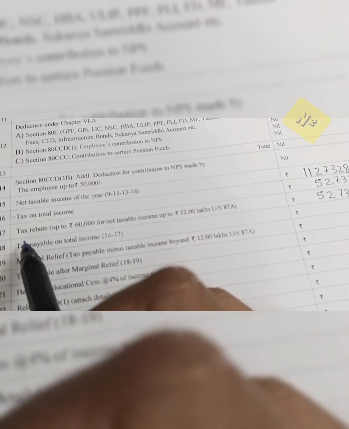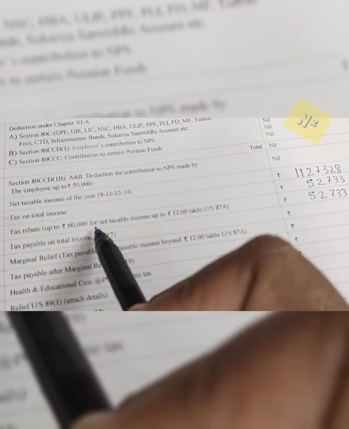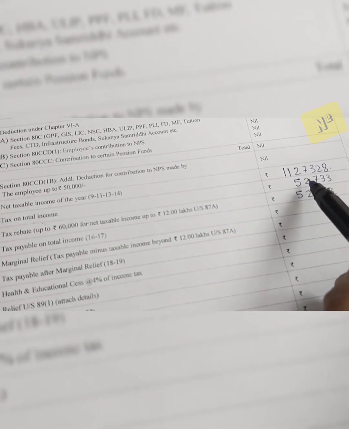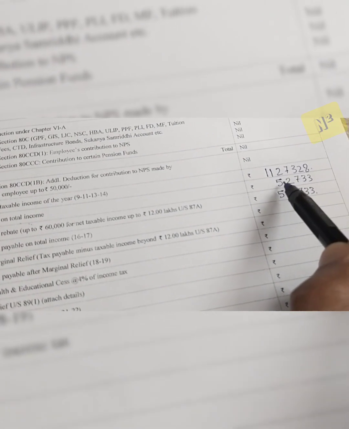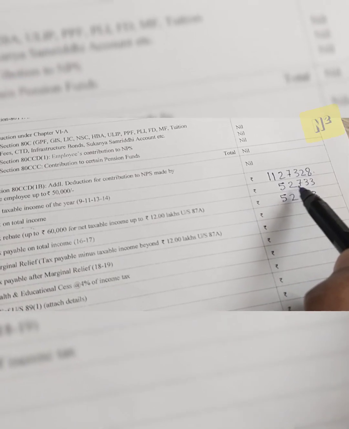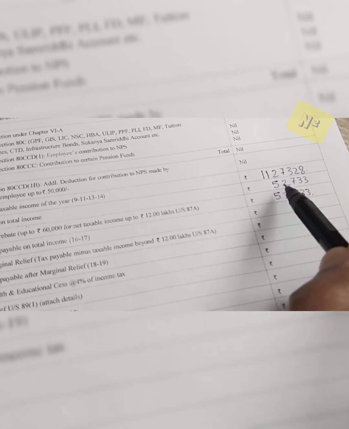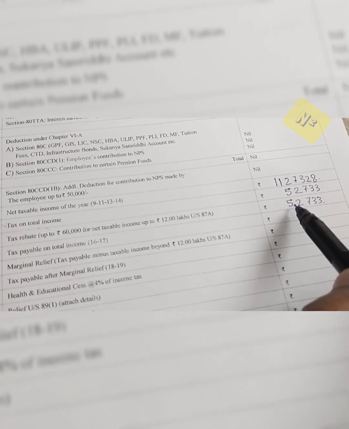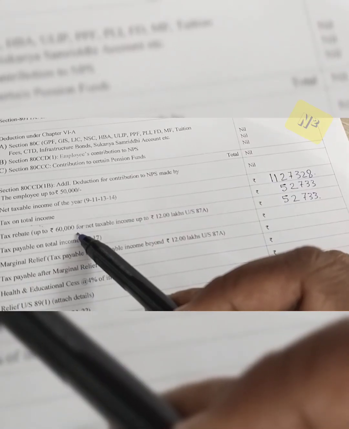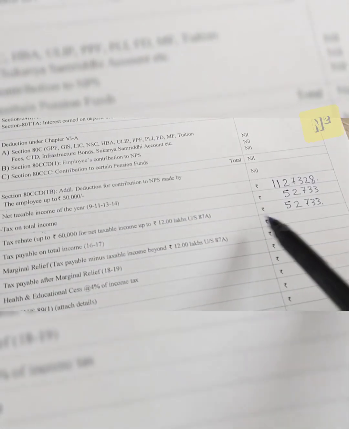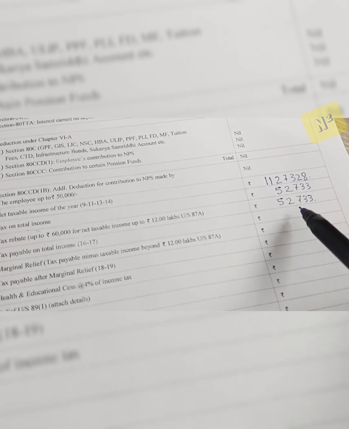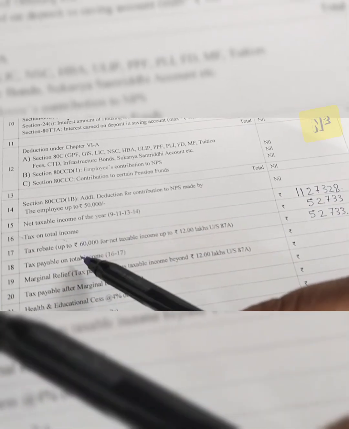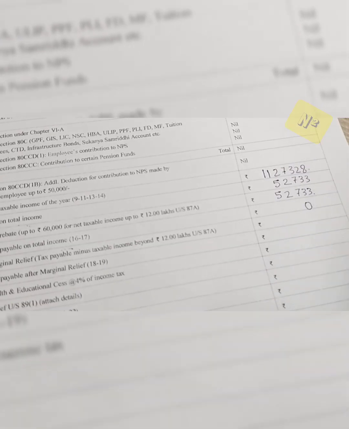Supposedly the person's tax was around 80,000, then you would subtract the 60,000 from the 80,000, that is 20,000 you have to write. Since this person's value is the same, it falls under the tax rebate. So everything will be rebated under this new tax regime. So tax payable on total income is 16 minus 17, and you get the value 0.